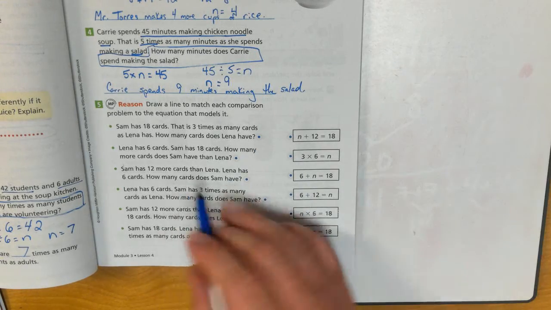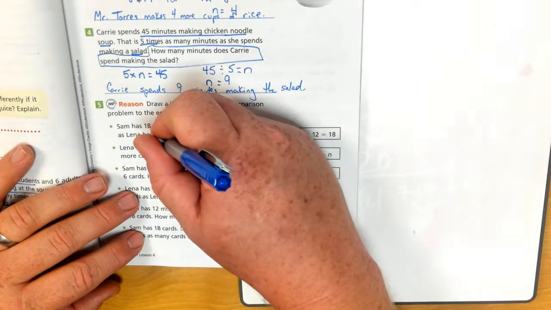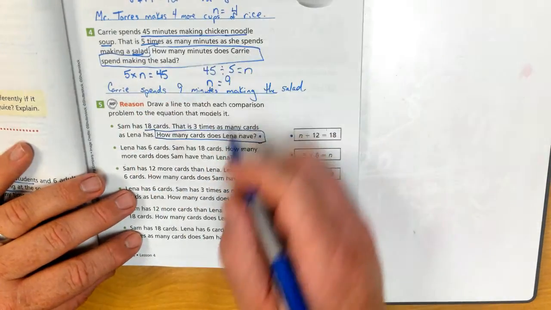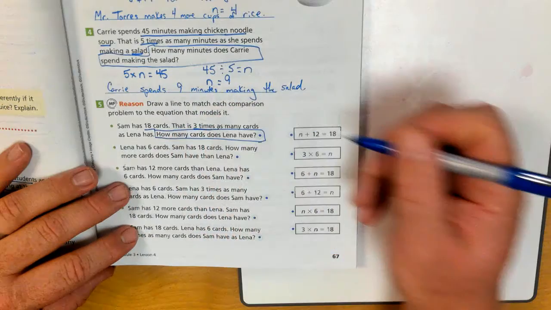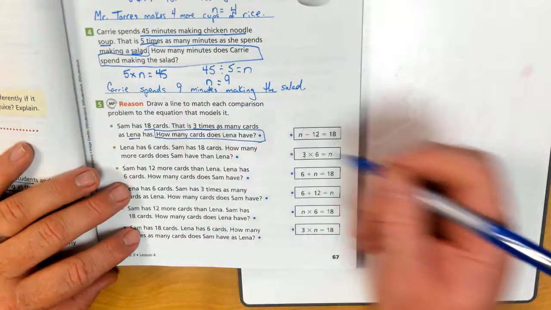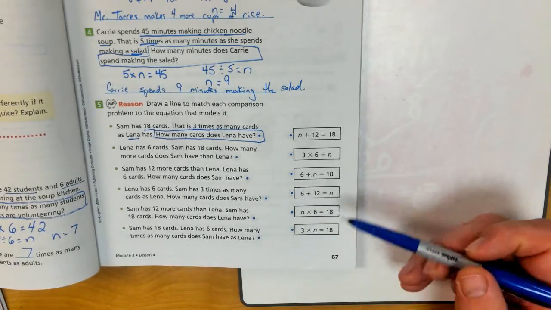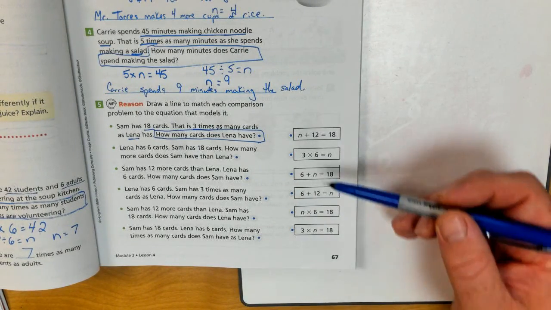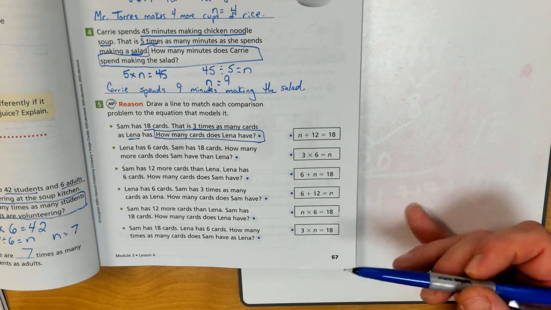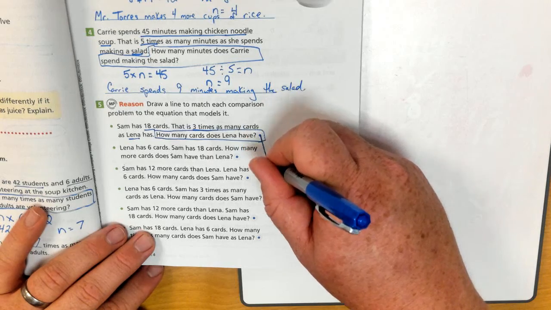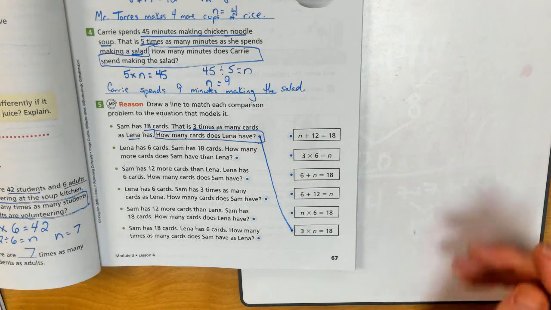So it says the same thing. We're trying to find how many cards does Lena have. Okay, it says that Sam has 18, which is 3 times as many as Lena. So I'm looking for something that says 3 times something equals 18. Okay, which choice would that go with? 3 times something equals 18. Looks like this one all the way down here at the bottom is where I would connect my line.